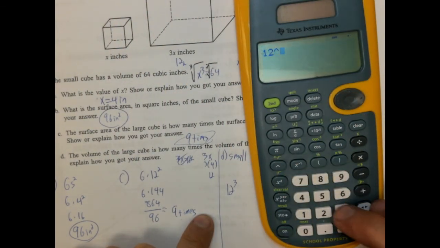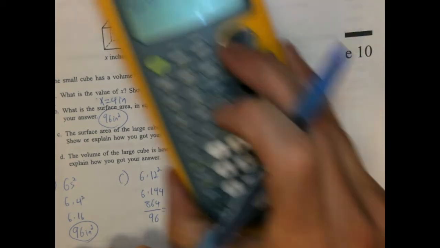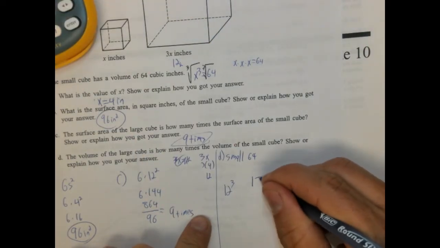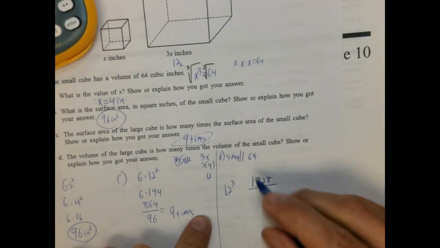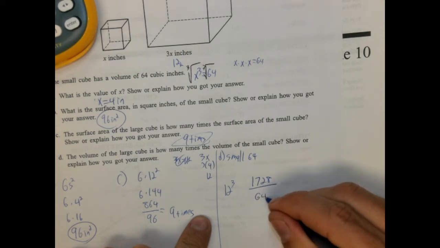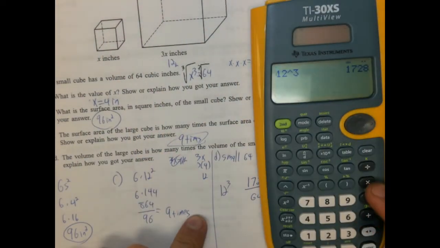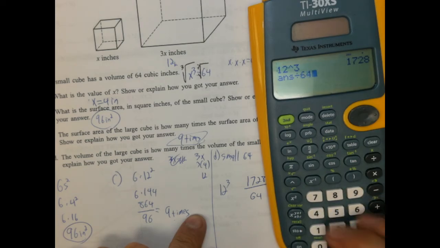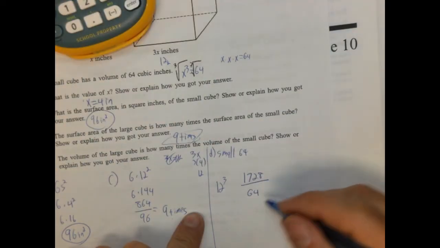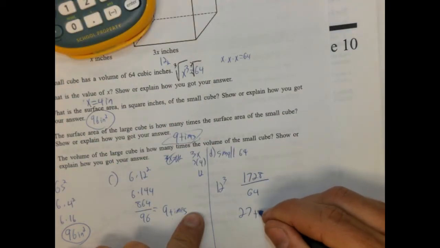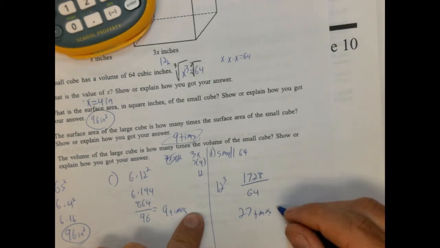So 12 to the third power is 1,728. So 1,728 is the large. Let's divide that by the small, and it'll give us how many times bigger it is. Divided by 64, 27. So it's 27 times. Whoa. Whew. 27 times bigger.